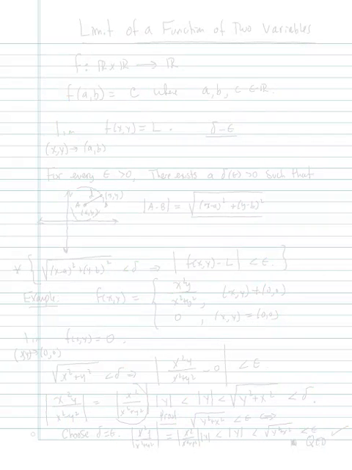Today we are going to talk about a limit of a function in two variables. Let me start with the definition of a limit existing in R2 if we have a function of two variables.